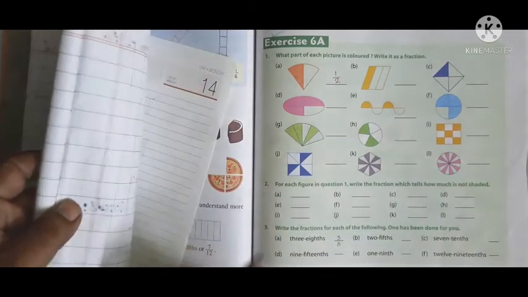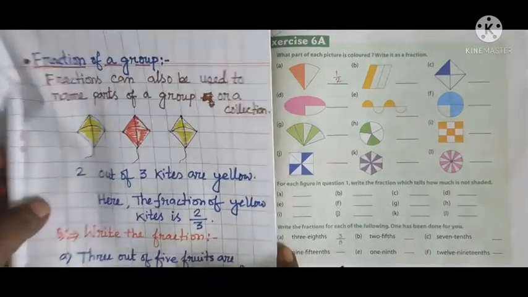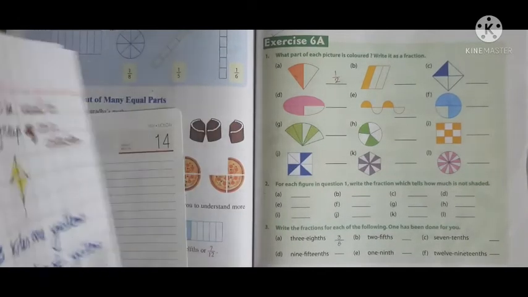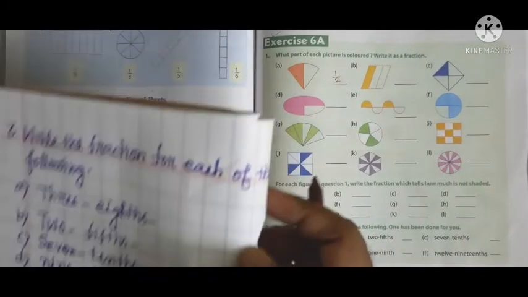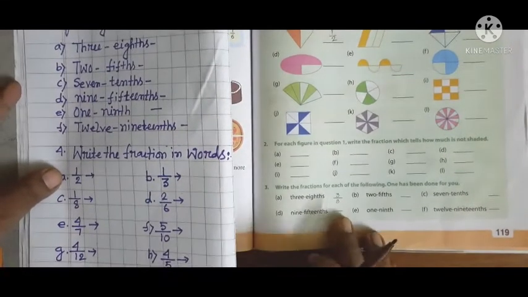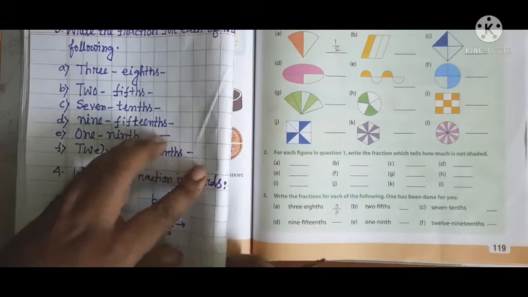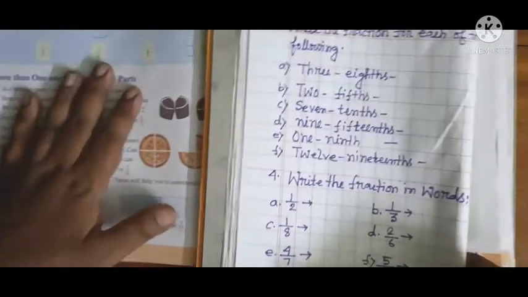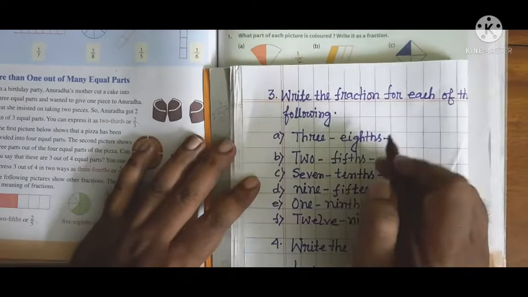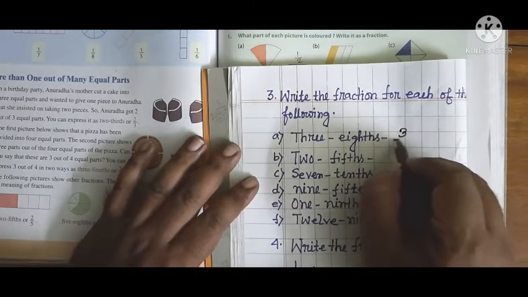Okay, next, we will do number 3, and what is written: write the fraction for each of the following. 3/8, 3 by 8.